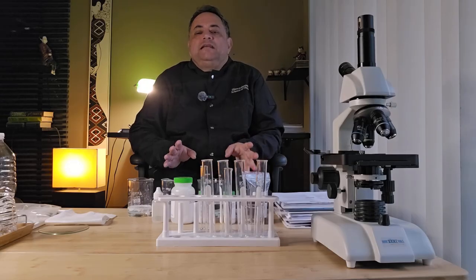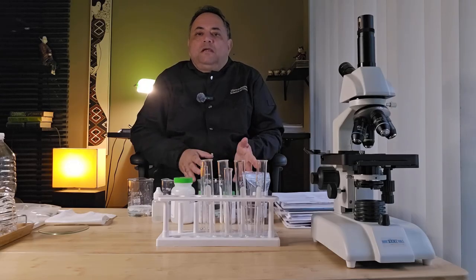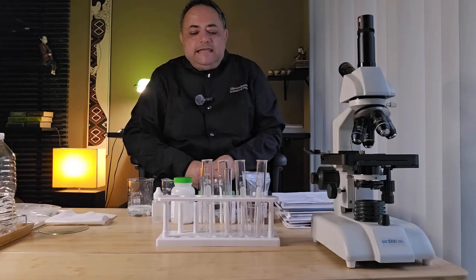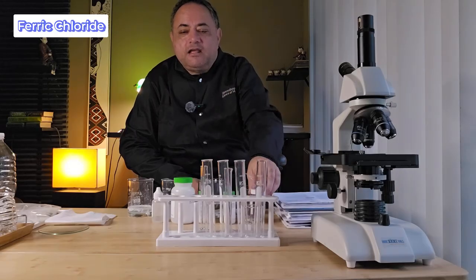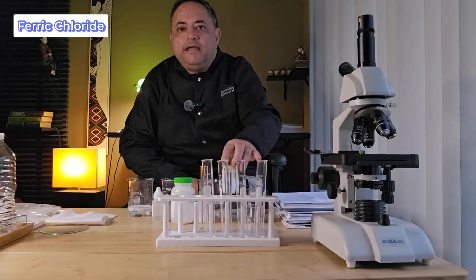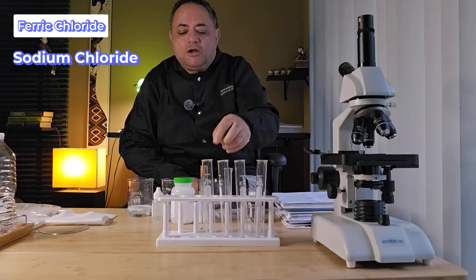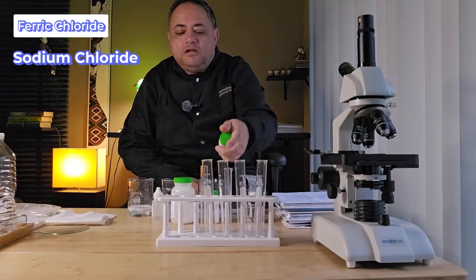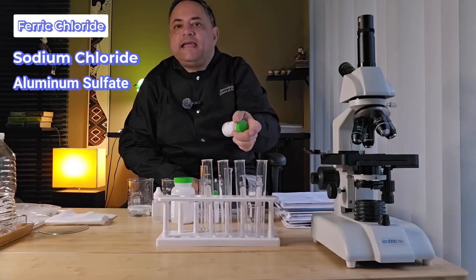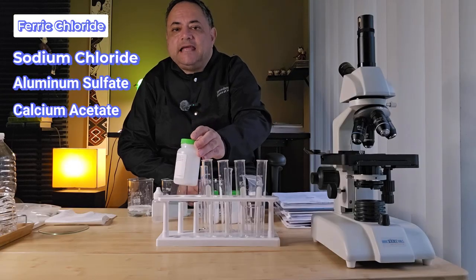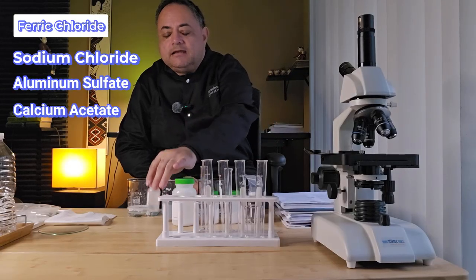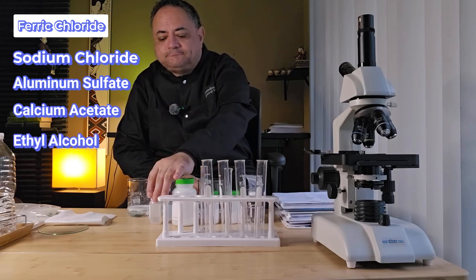For the two different experiments we're going to do, we're looking at the sol. You're going to need iron chloride, ferric chloride. You're going to need sodium chloride, aluminum sulfate. You're going to need calcium acetate, and we're going to need alcohol, ethanol.